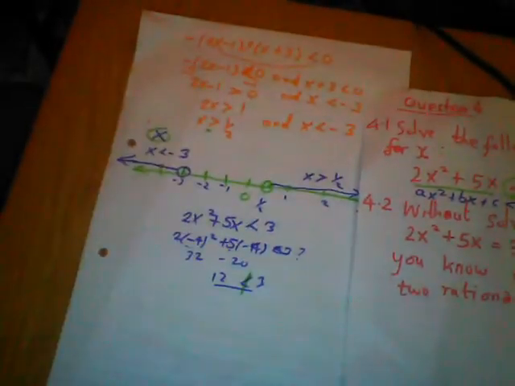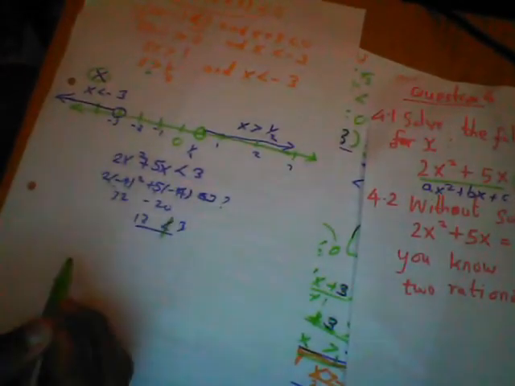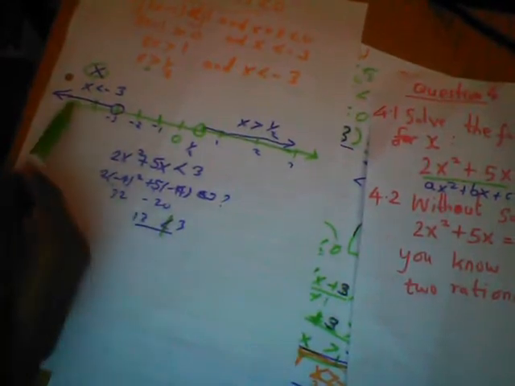So this one, we see no, it doesn't satisfy our equation. Now we come to this side here. Any number you substitute here is not going to satisfy. It's going to be greater. For example, take let's say -5.